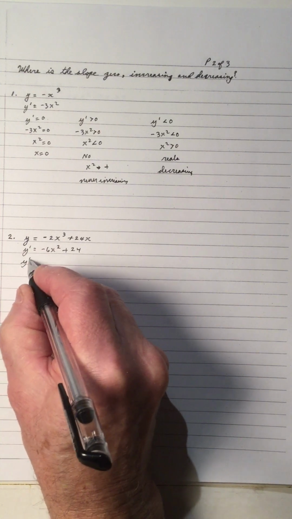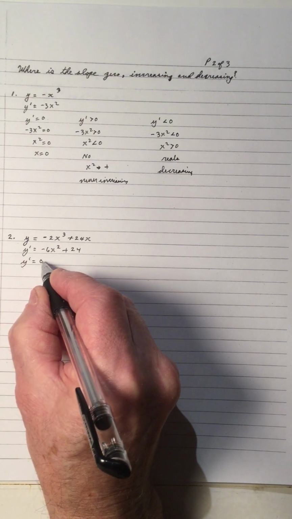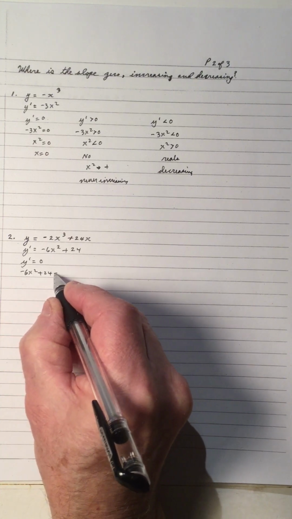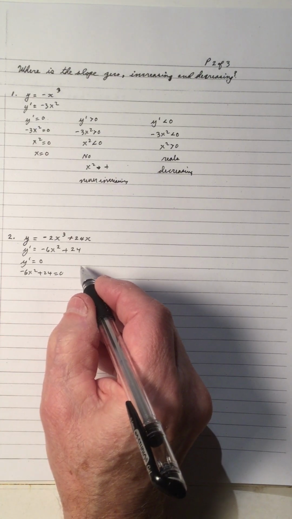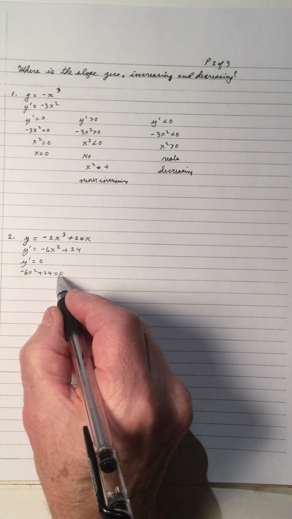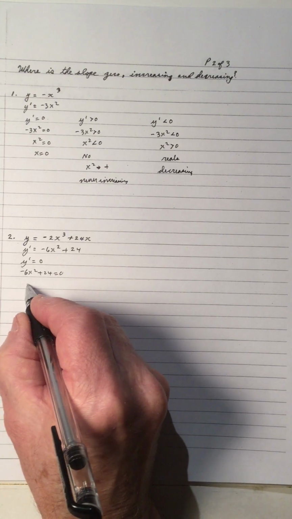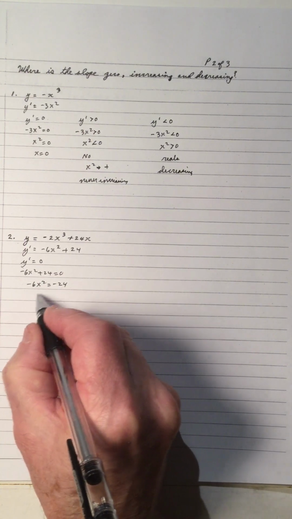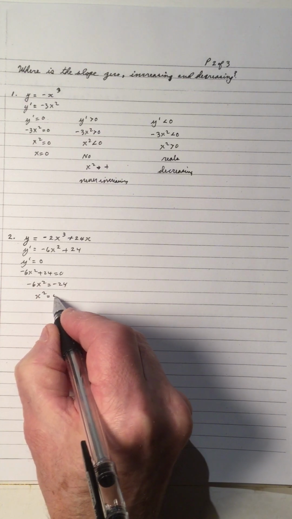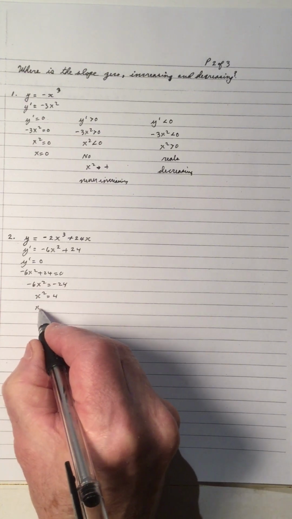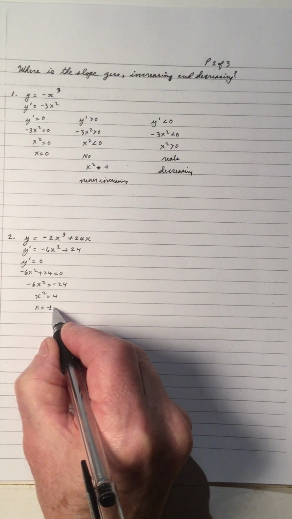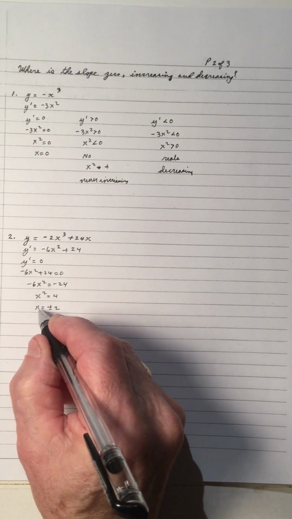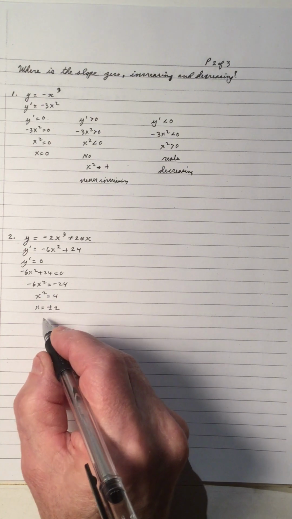So we'll make y prime equal to 0. That means we'll make negative 6x squared plus 24 equal to 0. We can say negative 6x squared equals negative 24. Divide by negative 6, x squared is equal to 4. x is equal to plus or minus the square root of 4, which is 2. So that means the slope is 0 at plus or minus 2.